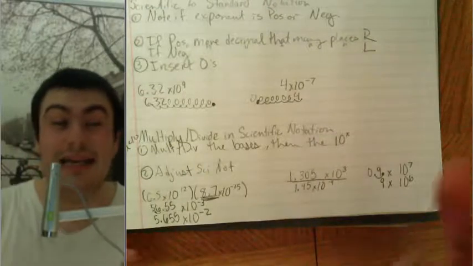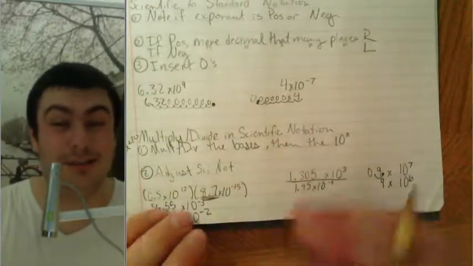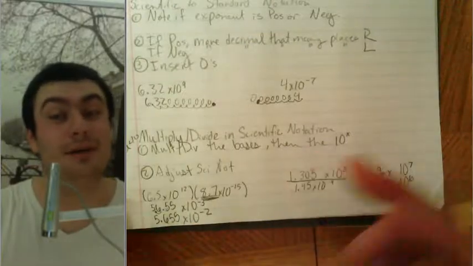This is tricky, and I advise you, if you're confused on how to multiply and divide, read the section in the textbook. Maybe that will help.